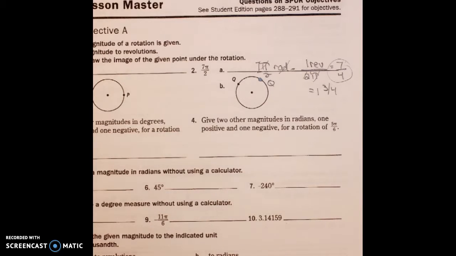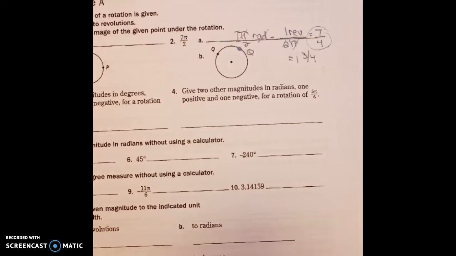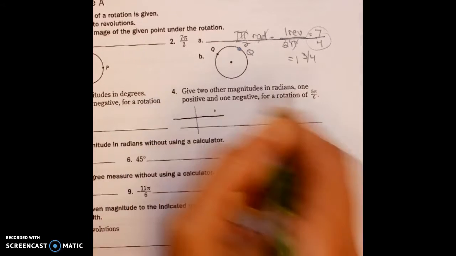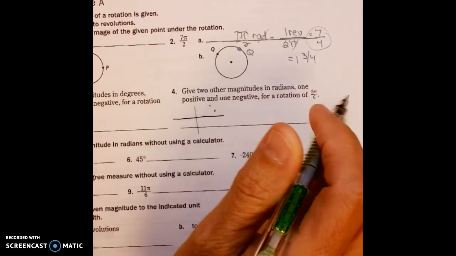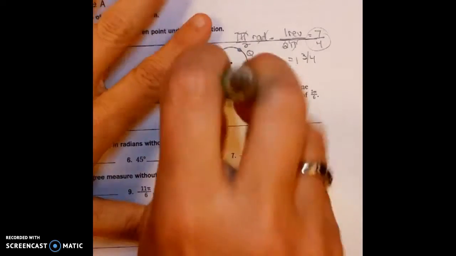Number 4. Give 2 other magnitudes in radians, one positive and one negative, for a rotation of 5 pi over 6. So let's estimate. This would be 1/6, 2/6, 3/6.